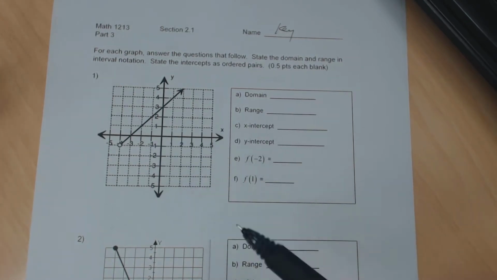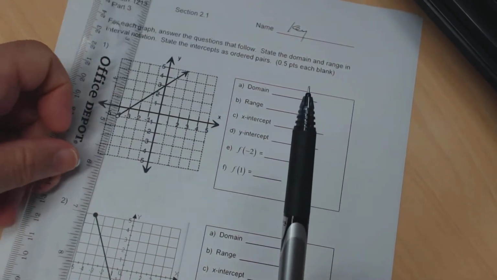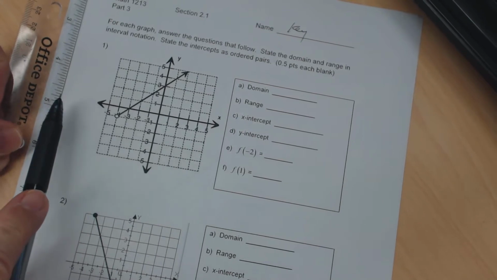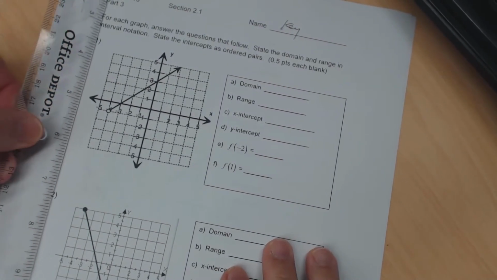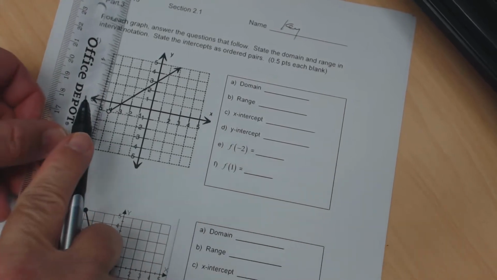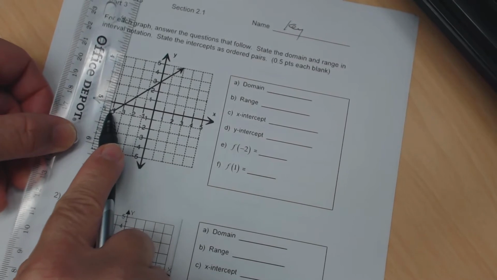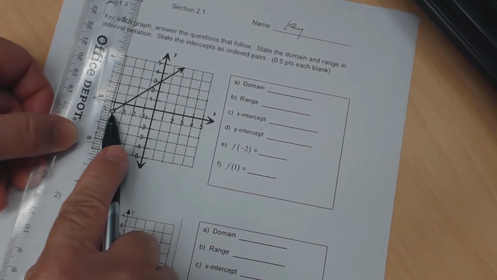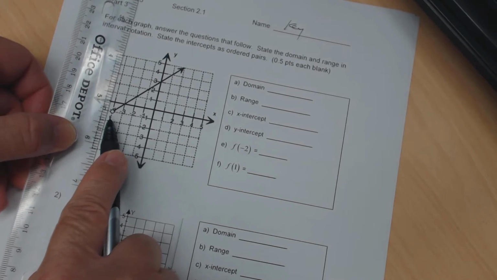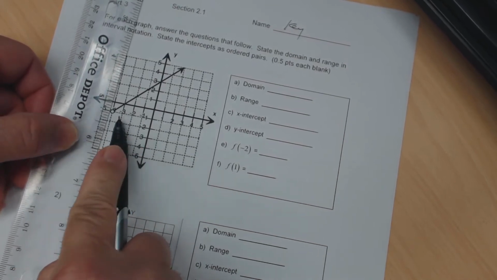Now, when finding the domain, always go from left to right. Remember we talked about using a ruler to help you. Notice I'm going along the x-axis on this ruler. When I move the ruler along the x-axis, I touch the graph when I get to this point right here. So think about where you're touching the graph. There's no arrow here. It's just an open circle, and keep in mind it is open. So I start touching the graph at this open circle.